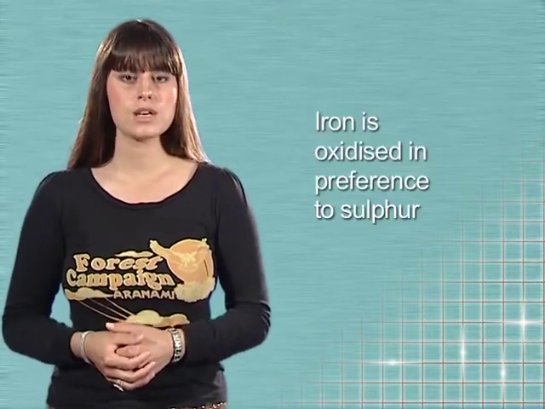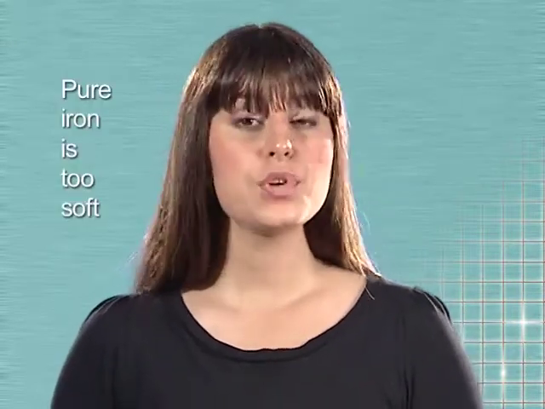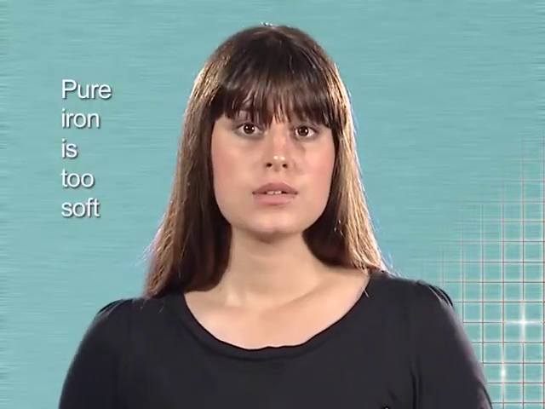So why is sulfur removed before the BOS process? Surely it would burn in the oxygen in the converter to give sulfur dioxide gas and be removed. But in fact, iron would be oxidized in preference to sulfur. Not all of the carbon present in the iron is removed, and the carbon content of the steel produced is between 0.04% and 1%. Why isn't all the carbon removed? Because pure iron is too soft. So what is the problem with higher carbon content, I hear you say? The steel is too brittle.